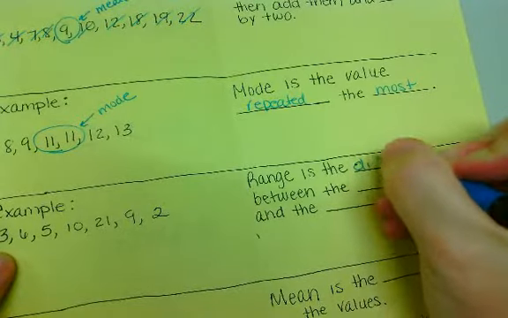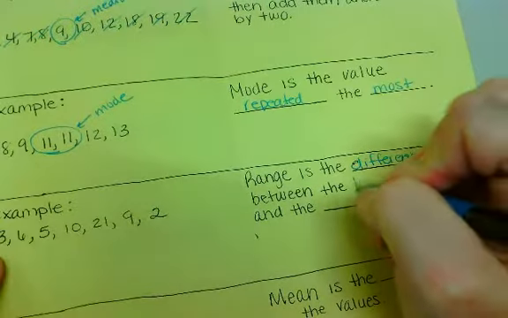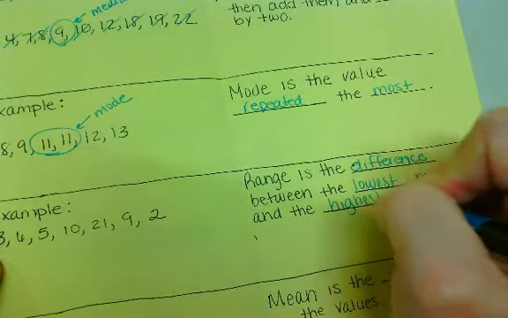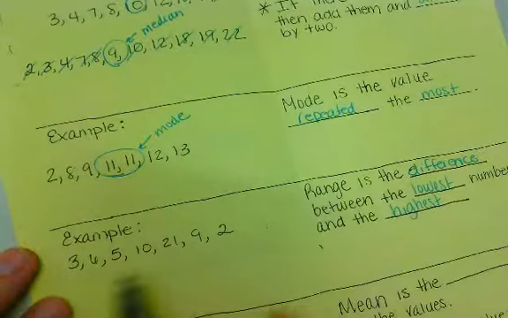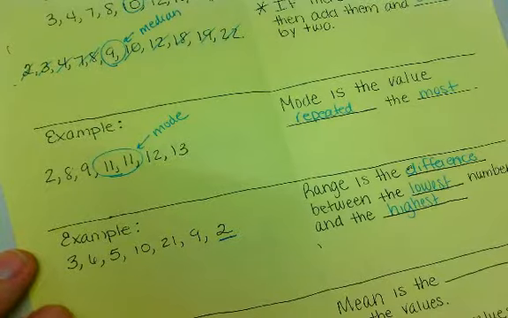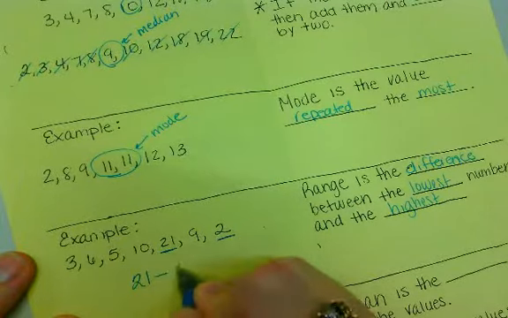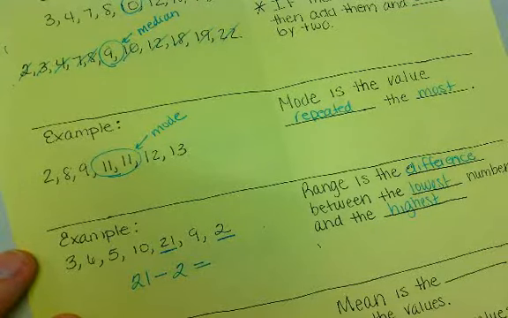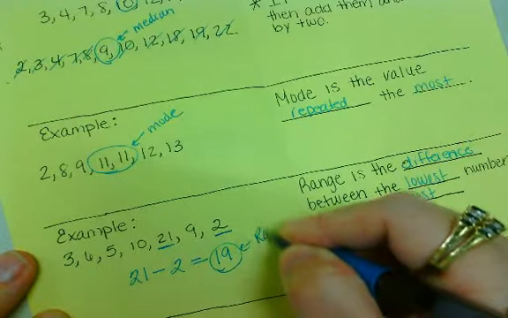Range is the difference between the lowest number and the highest number. This time I didn't put them in order because I wanted you to see a different way. So we have to find the lowest number. If we look at all of our numbers, our lowest number is 2 and our highest number is 21. So we take 21 minus 2, and whatever you get is your range. In this case, it would be 19. So 19 is our range.